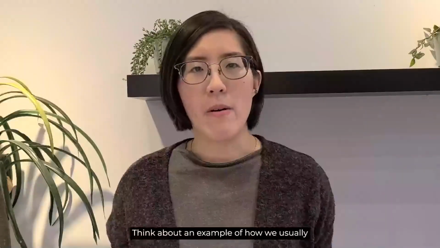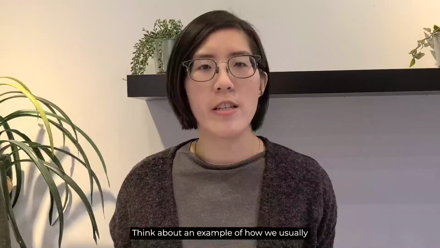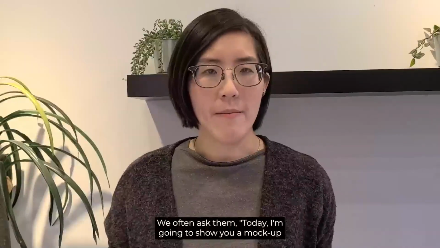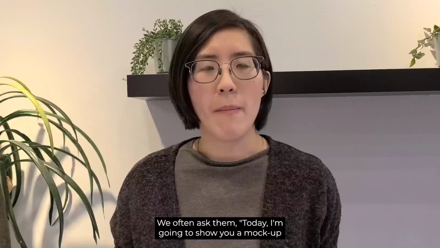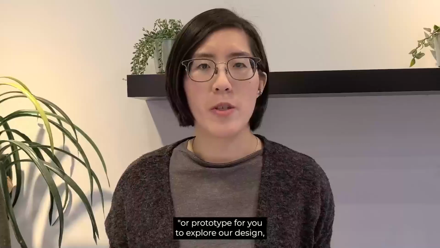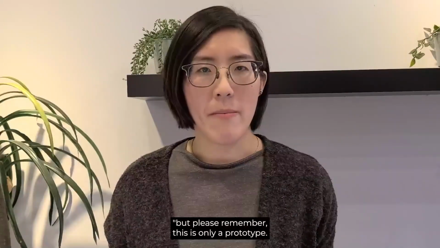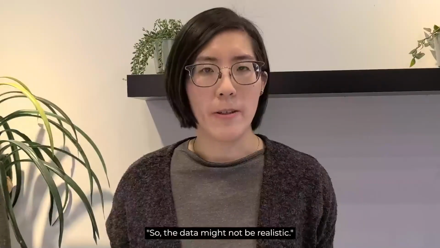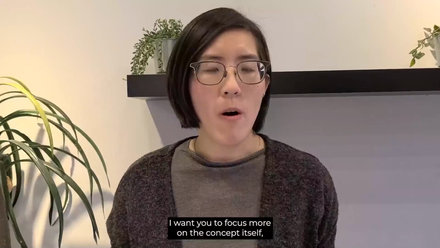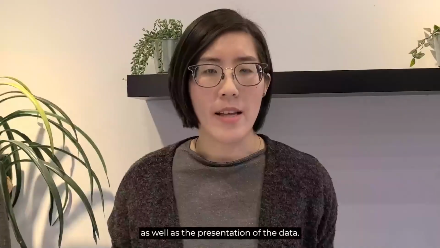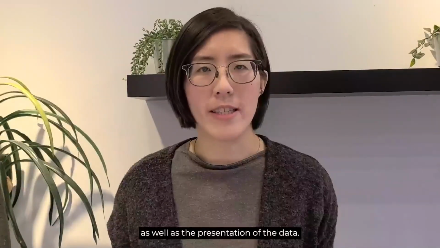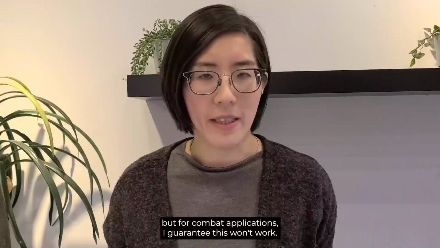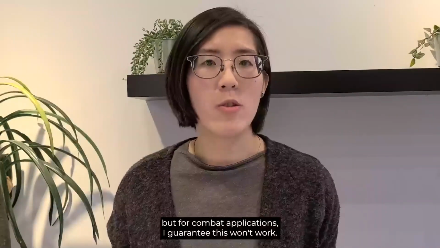Think about an example of how we usually brief our participants during a usability study. We often say, "Today, I'm going to show you a mockup or prototype for you to explore our design. But please remember, this is only a prototype, so the data might not be realistic. I want you to focus more on the concept itself as well as the presentation of the data." This might work in general apps, but for complex applications, I guarantee this won't work.